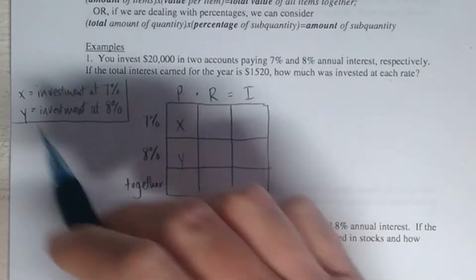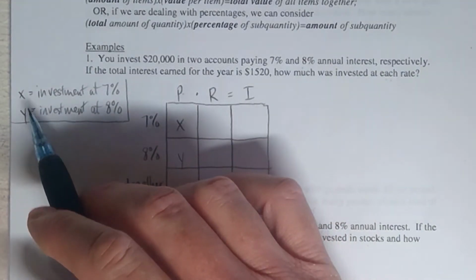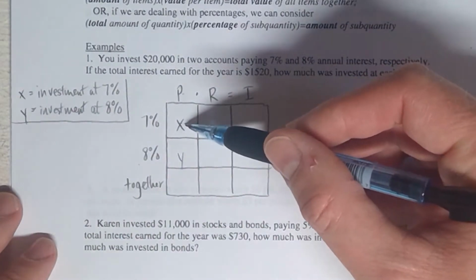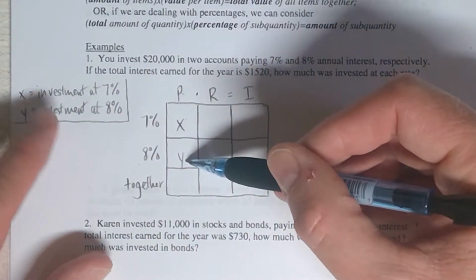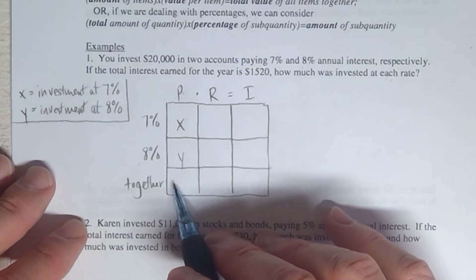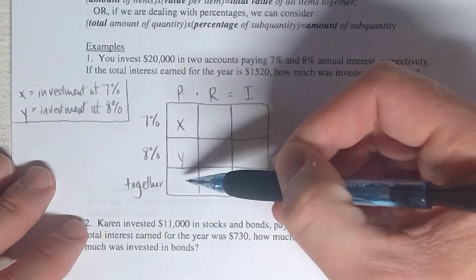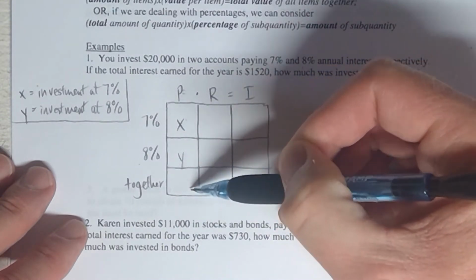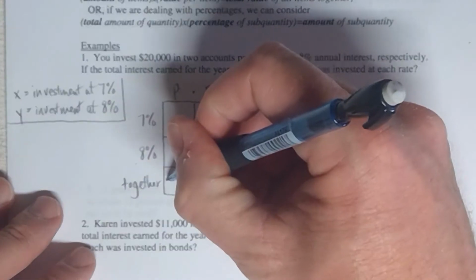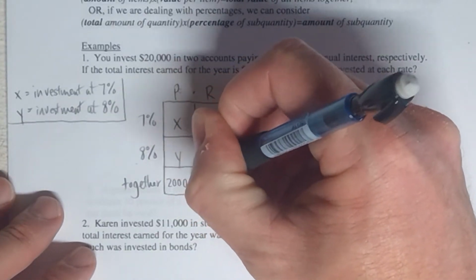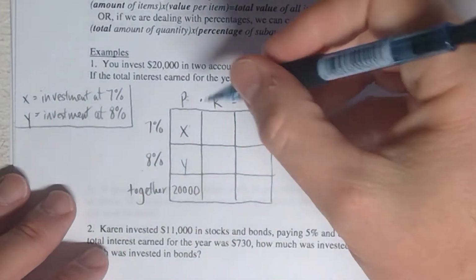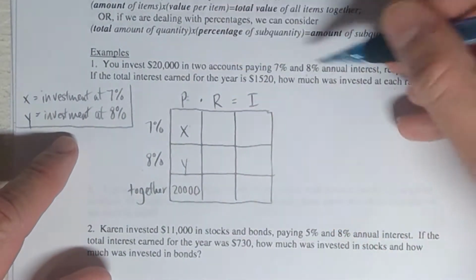And don't make any additional variables either. That won't work. Just stick with the variables that you have. Because these 2 things were equal to X and Y, we put those in there. Finally, together, the total principal altogether, in other words, the total investment altogether, they actually tell us what that's equal to, don't they? That's $20,000 because it says that the total investment is $20,000. The next column is the rate, and that's the percentages.